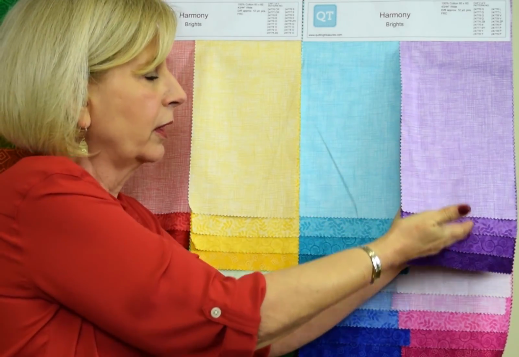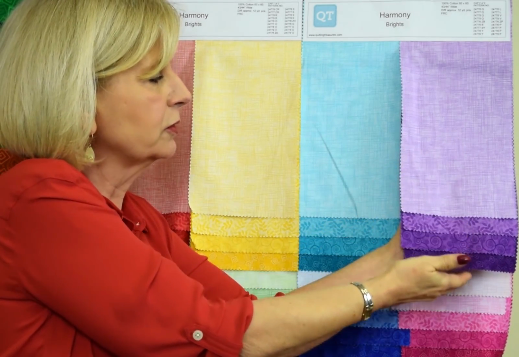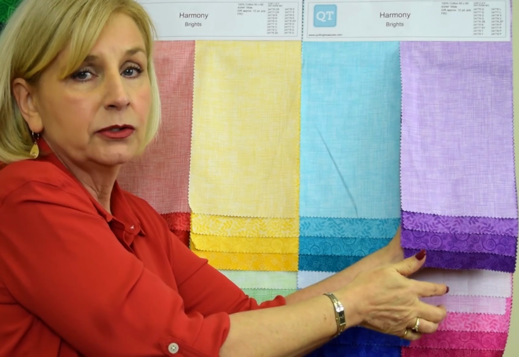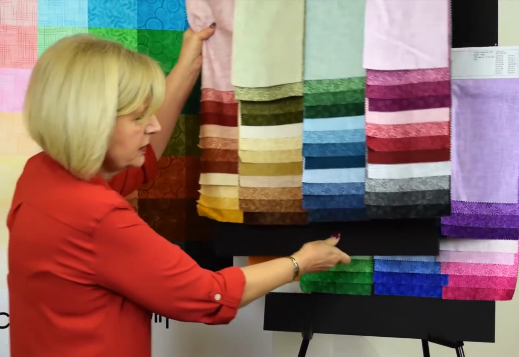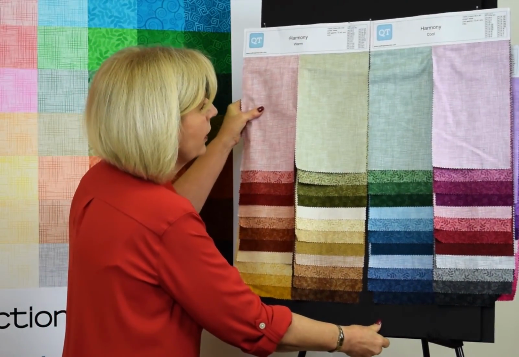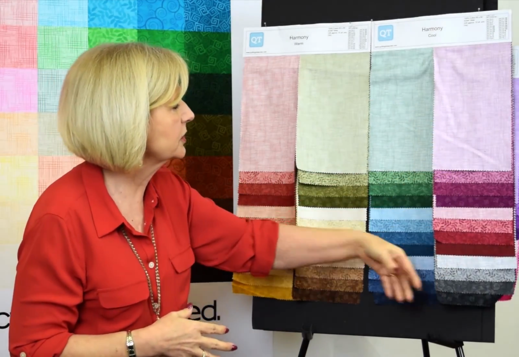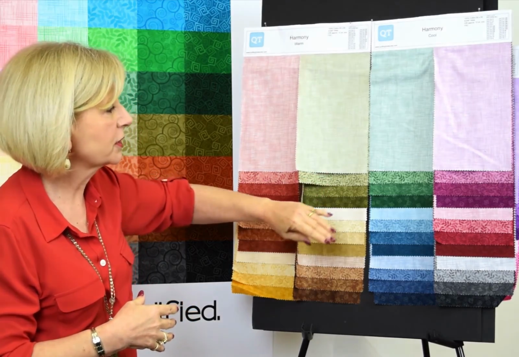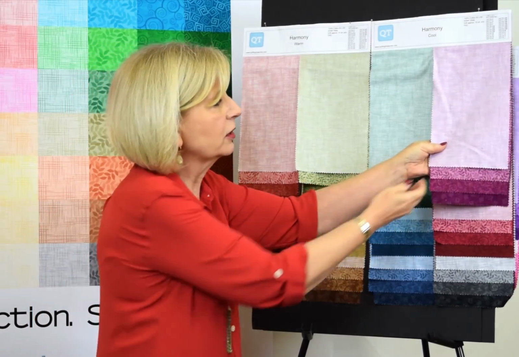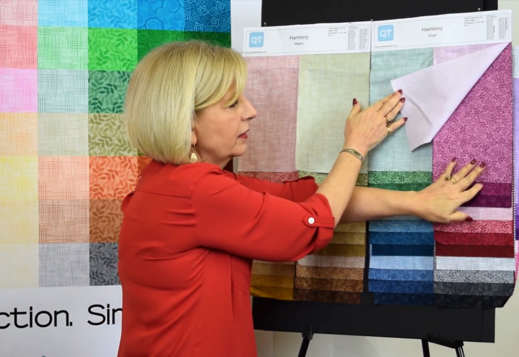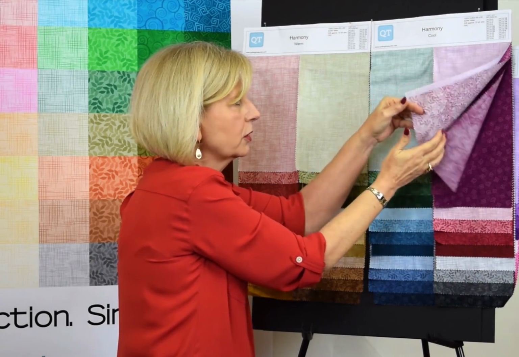So in the Harmony program, there are 20 colors, 20 color stories, and within each of those color stories are the 4 value steps, all within the same cast. So these are the brights, and this is the more home friendly value range of colors, and so you'll see that they are in warm and cool colors. They would fit easily into any decor, and the same thing applies here, where you have the lightest is the weave, the second is the leaf, the third is the swirl, and the fourth is the little tossed square.